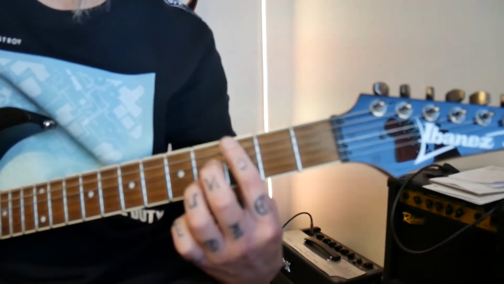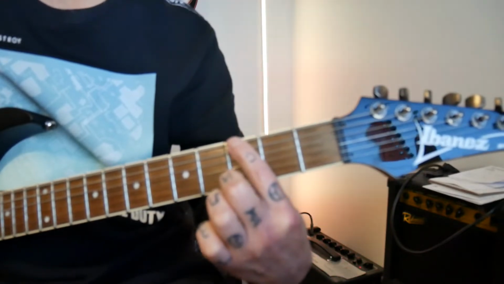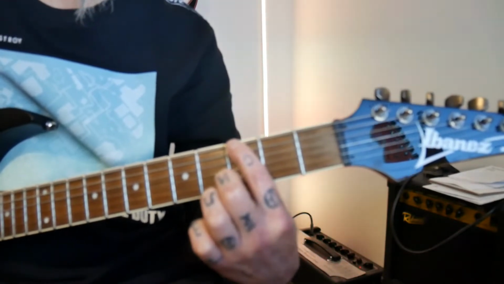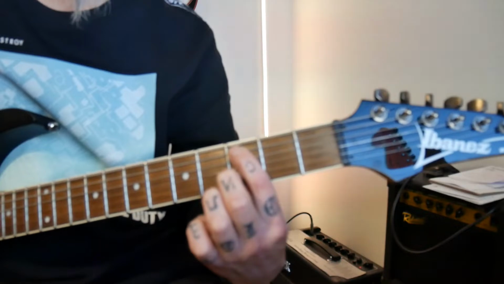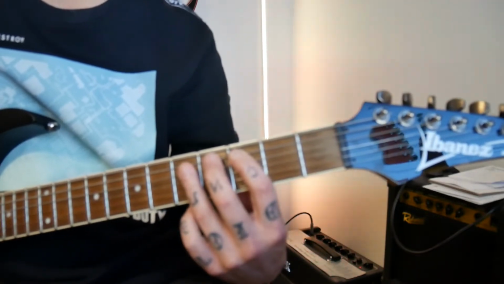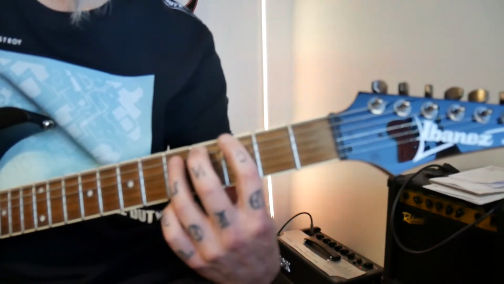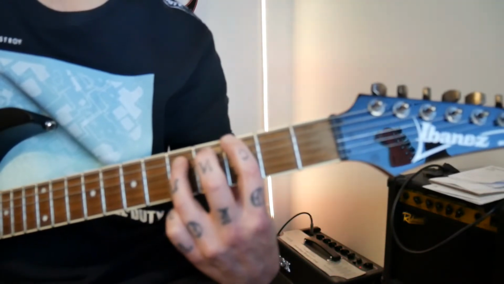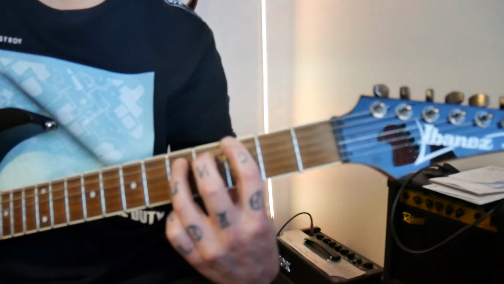So we start off with what we call our root note, and from there we move a string across and 2 frets up. So put those 2 notes together. That's our G5 power chord.